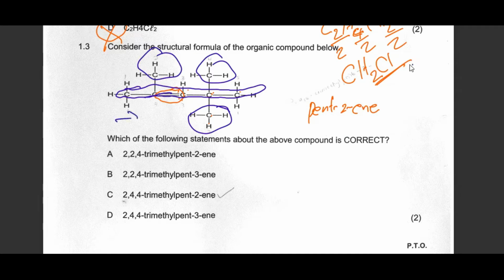Because I use this direction when I'm counting 1, 2, the first branch is on 2, then 3, 4, the second branch is on 4, and then another branch is on 4. But because all of them are the same type, automatically it's going to have a tri.